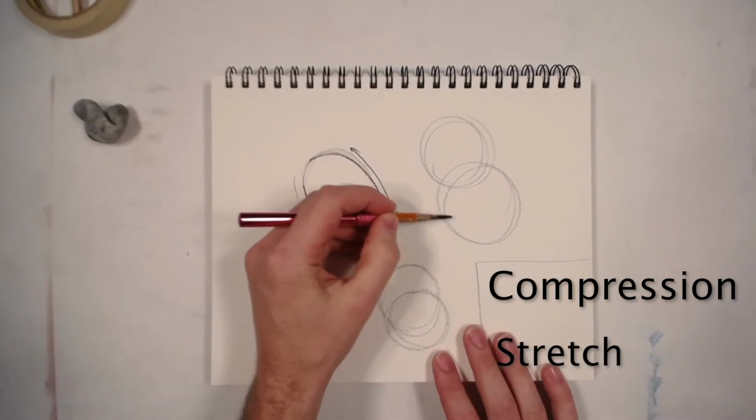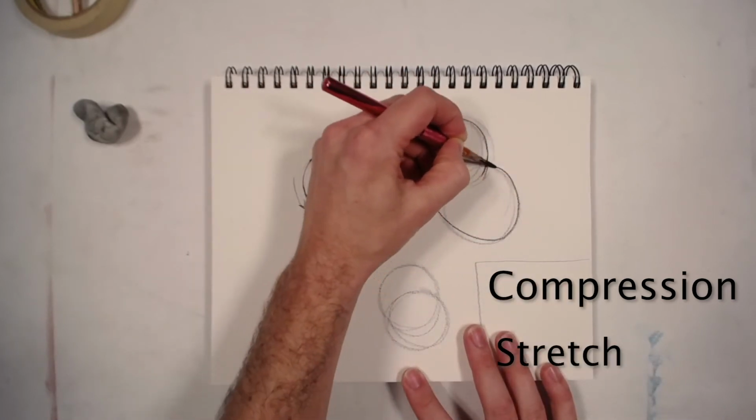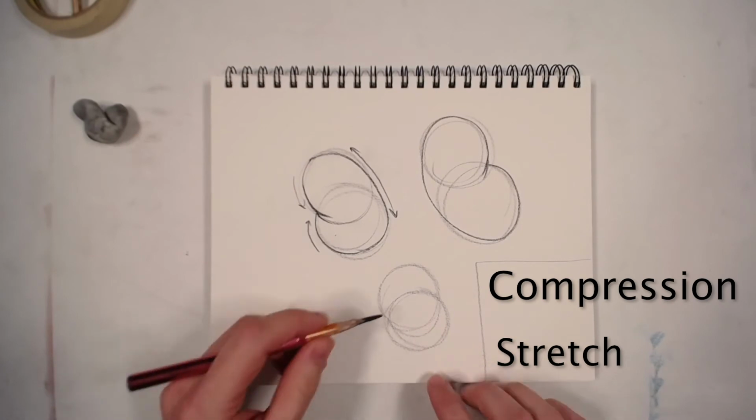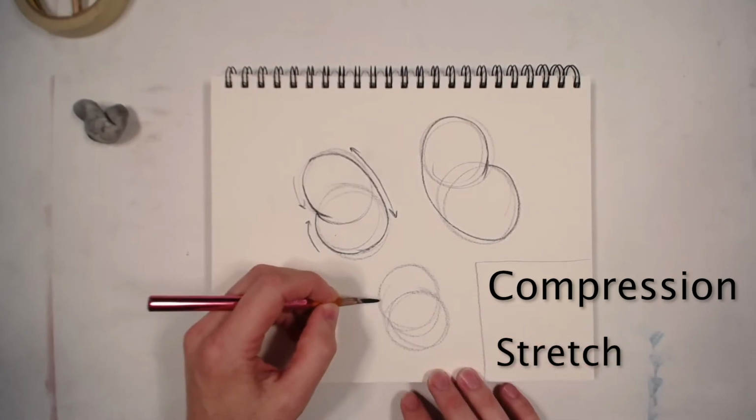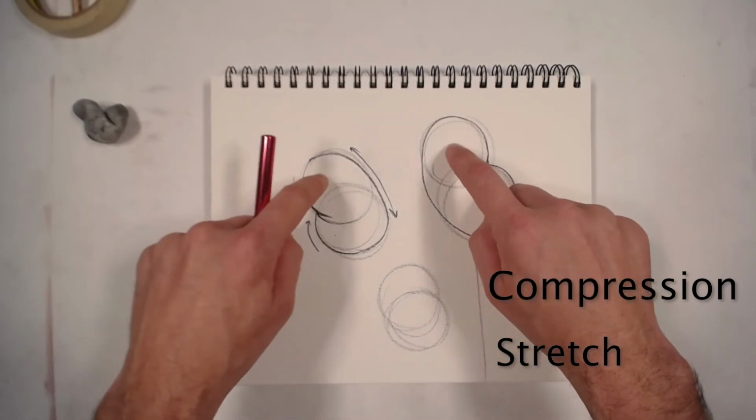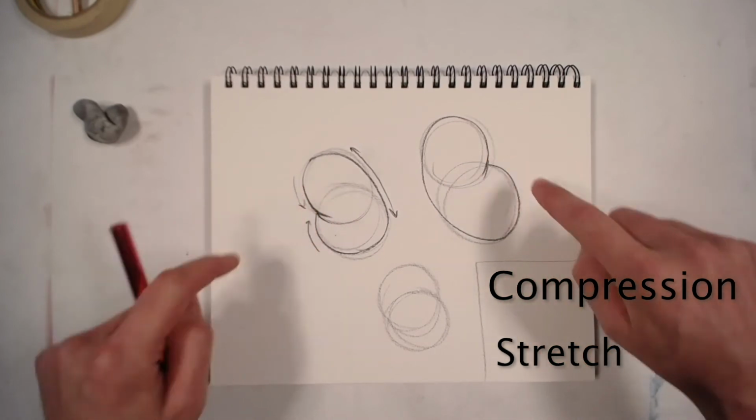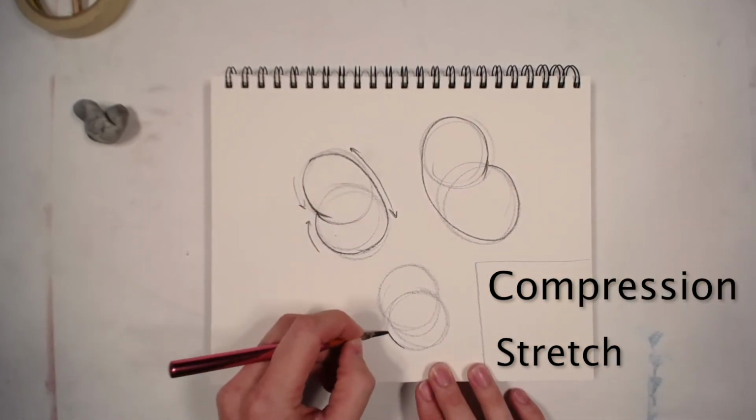I can go the other direction with it. And maybe I've got one here that's a little more extreme. And maybe the bottom is closer to me. In both of these, the top was closer to me, so it gets the overlap. Maybe in this one, the bottom is closer to me.